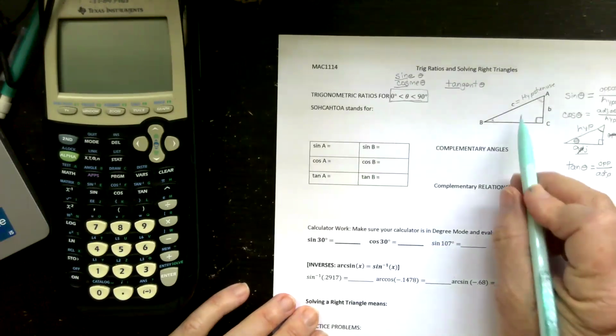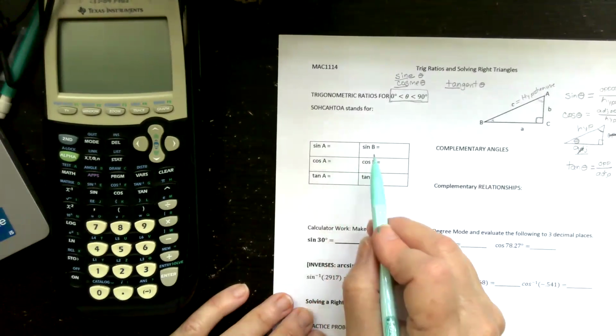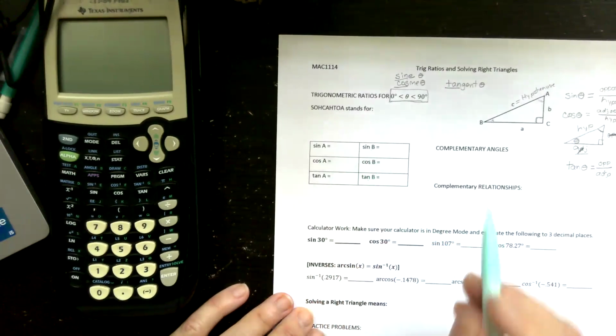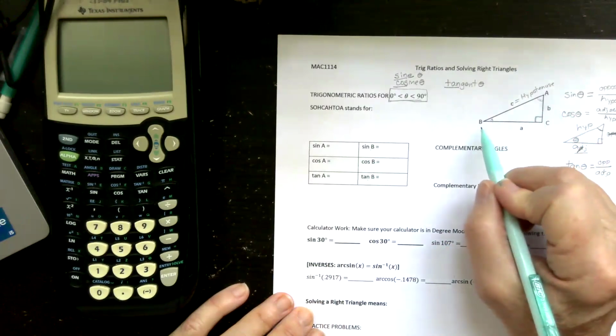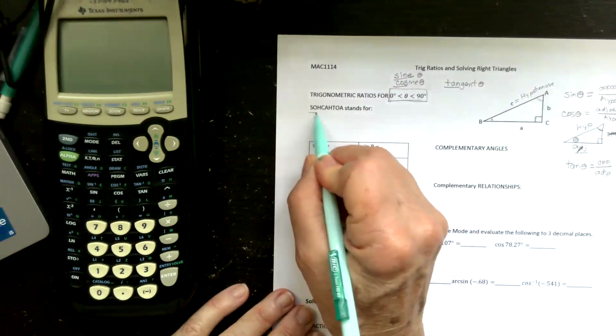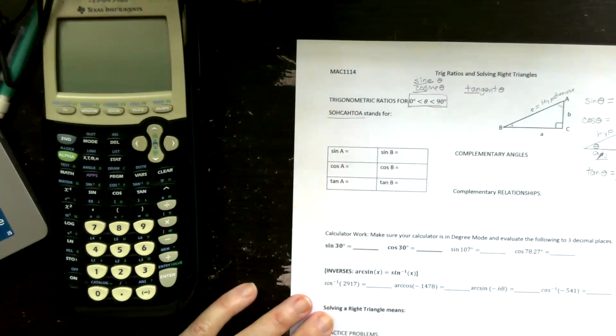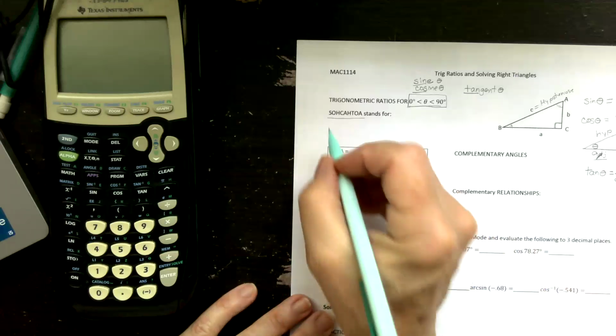Let's look at this triangle, and we're going to write down what we think the sine, cosine, tangent are for angle A and angle B. But first, I want to show you this memory trick. SOHCAHTOA is something that we say and use to help us remember how these things go together.